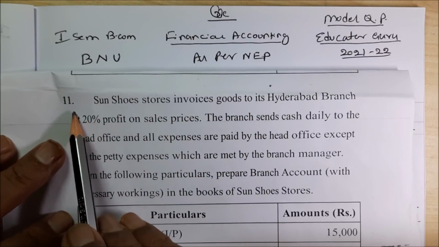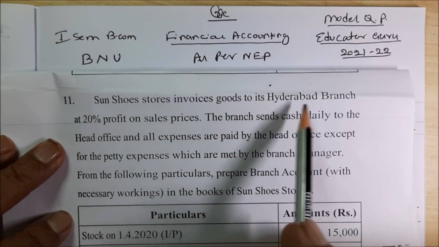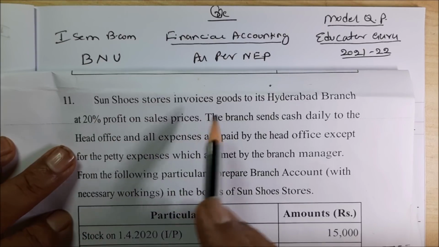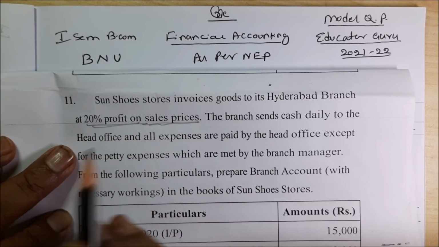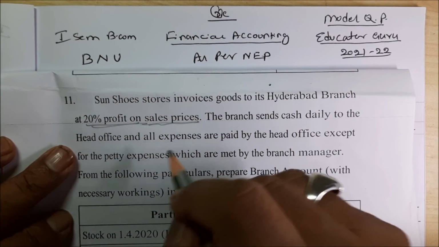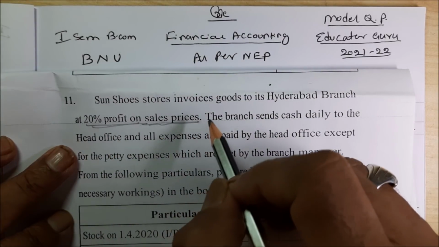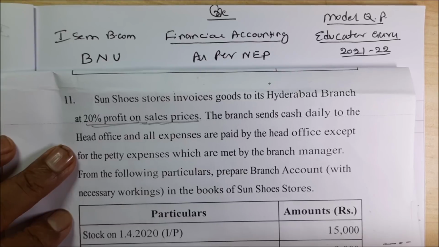Now, problem number 11. Sanshu stores invoices goods to its Hyderabad branch at 20% profit on sales price. 20% on sales price, not on cost price. Cost is different, sales is different. On sales price means it is direct calculation. That is, for 100 it is 20, for so much it is so much. If it is cost price, then you have to assume let the cost be 100, add 20%, then it becomes 120.